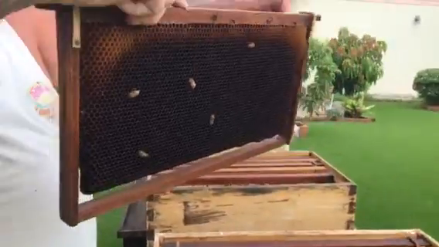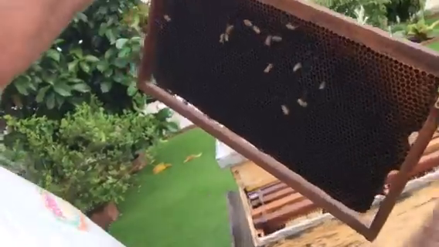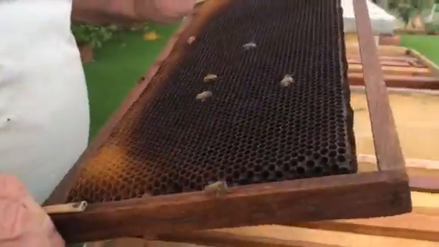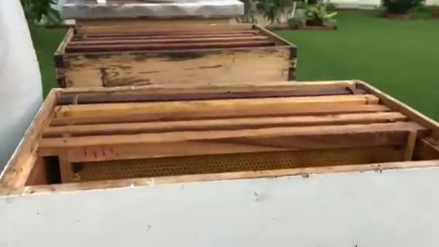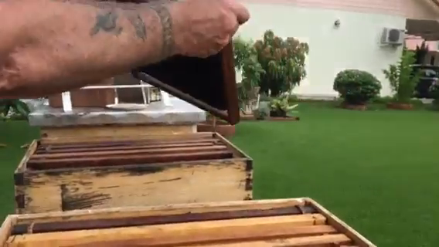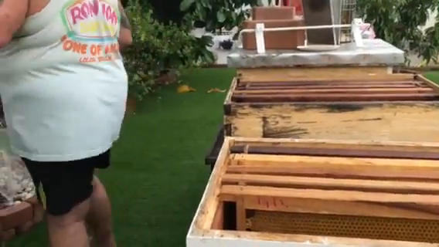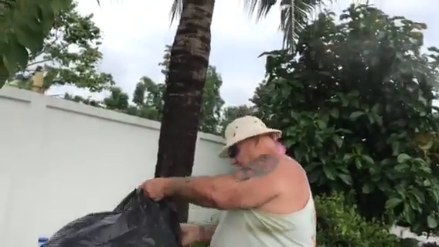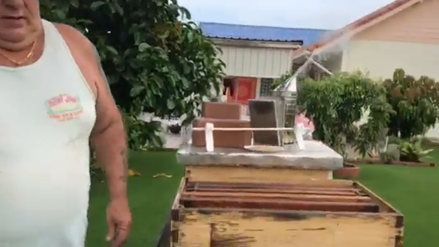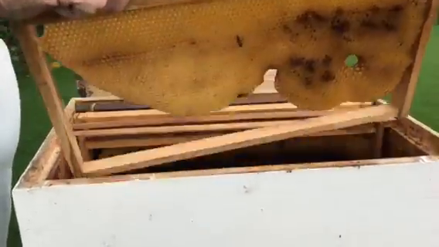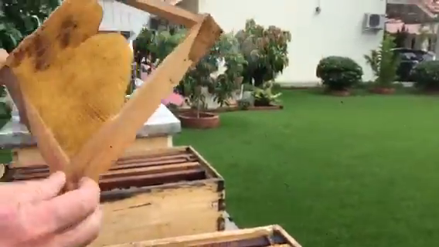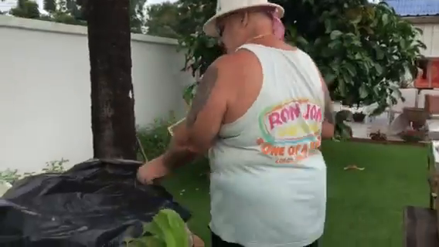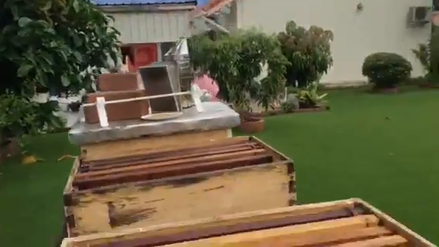All right. So this frame here has a little bit of nectar in it, but not much. This frame isn't even worth saving, right? So I'm just going to shake those bees off of there. And then I want to put this in a trash bag because I'm going to get rid of that one. This one here is another waste. There's only a couple of bees, not doing anything. So we're going to put those in there.